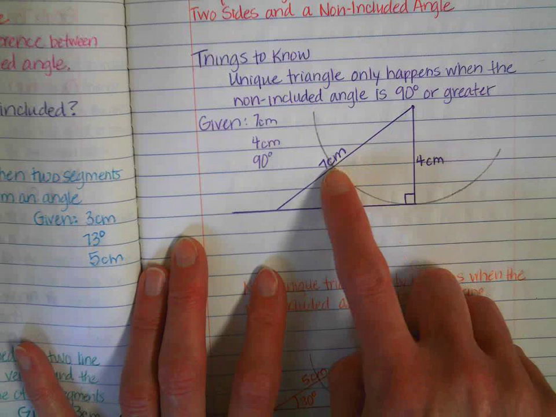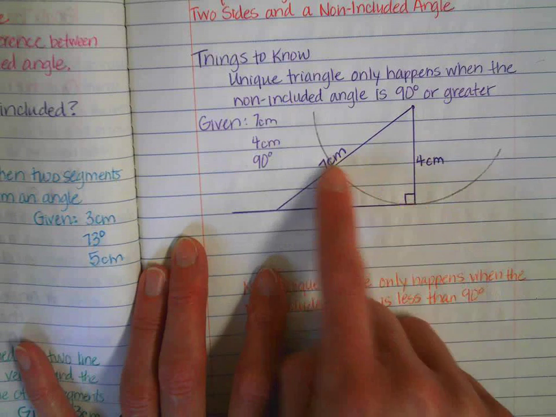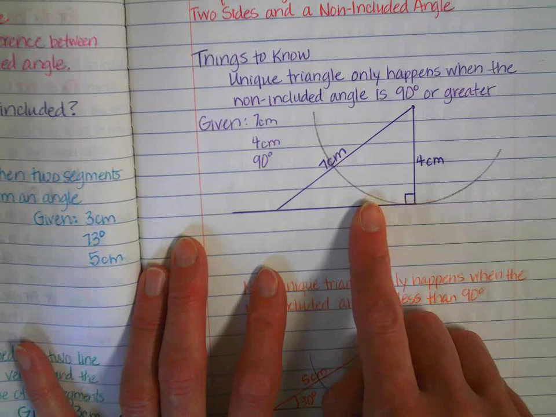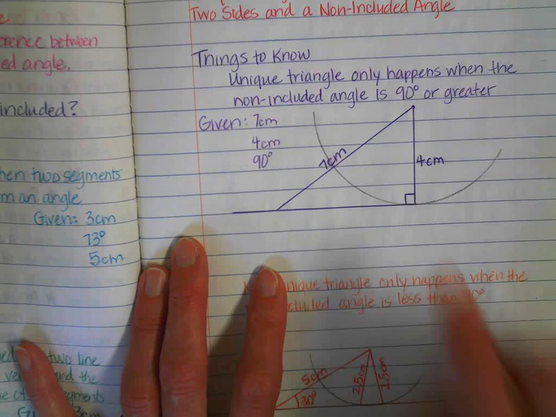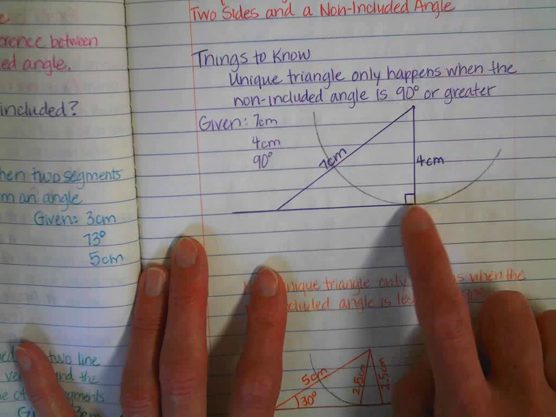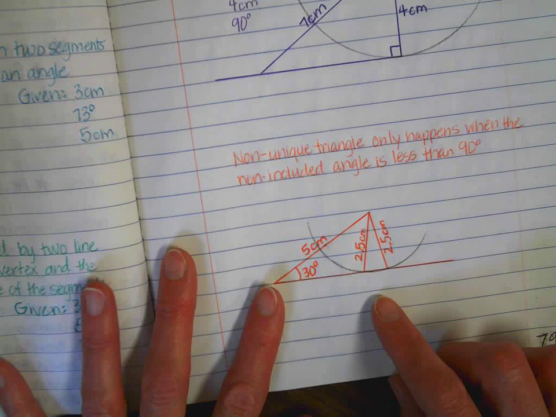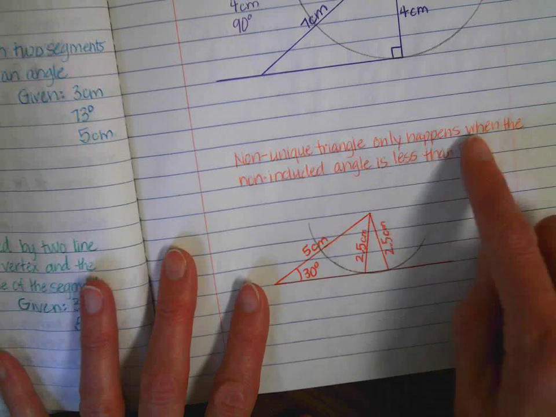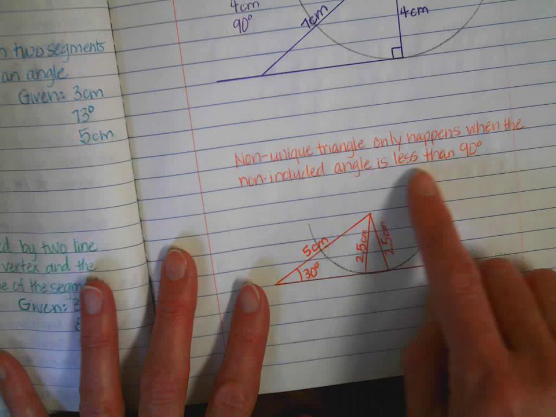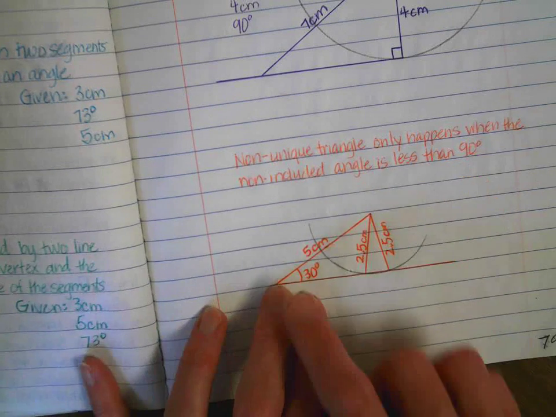Is this side length of this triangle 4 centimeters? The answer is no, it's 7. So this triangle right here is unique because we can only do one of these triangles, okay? And so that's how we know that it's unique. And the only time that this happens is if your degrees is 90 or greater, okay? This down here is the counterexample, and it will explain what I was just showing you. Non-unique triangles only happen when the non-included angle is less than 90, okay?